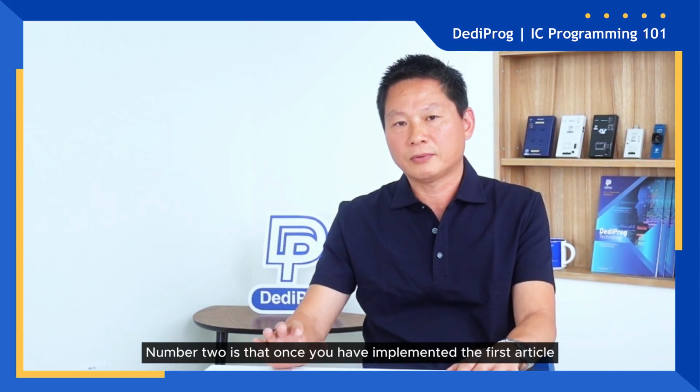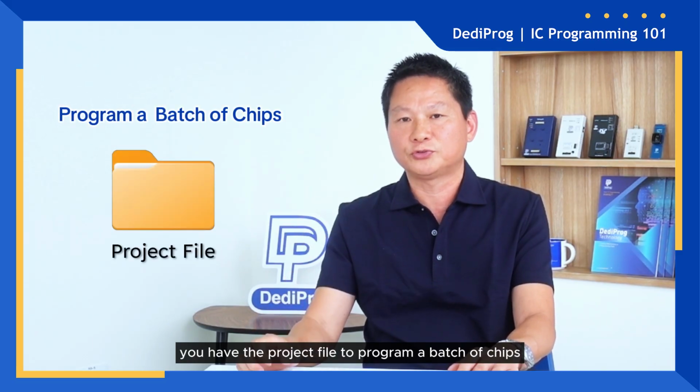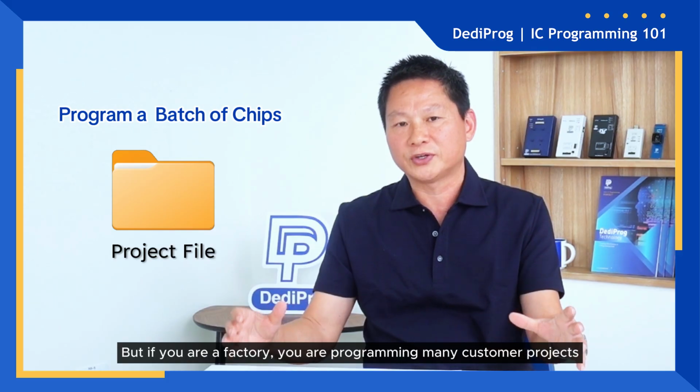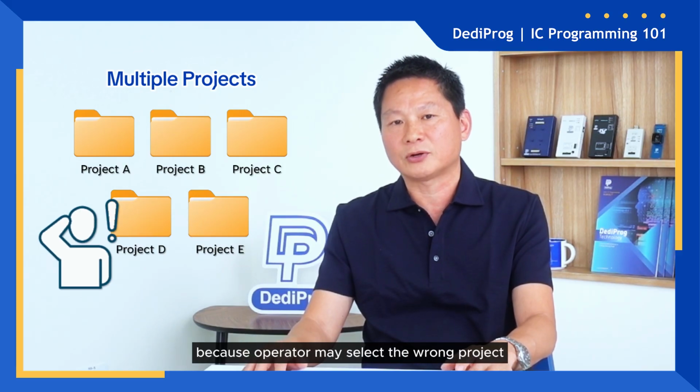Number two is that once you have implemented the first article, you have the project file to program a batch of chips. But if your factory is programming many customer projects and you let your operator or engineer manually select a project file, sometimes they can make mistakes because the operator may select the wrong project.